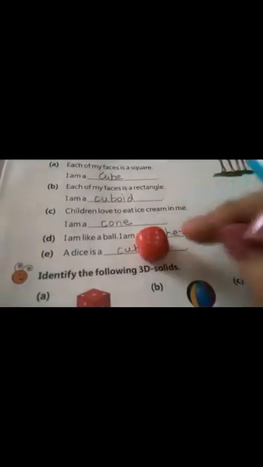And a dice is again a cube. You play with this. This is a dice. So it is a cube shape because each face is a square. Now identify what shape this is. Yes, it is a cube. A ball is a sphere. Very good. This is a little bit rectangular, so it is a cuboid.